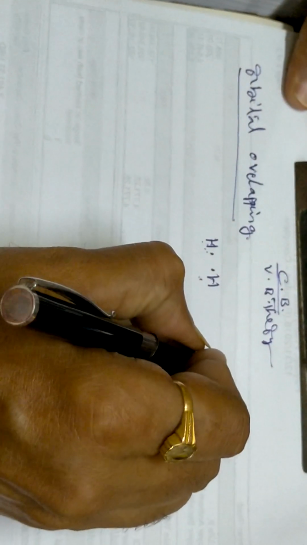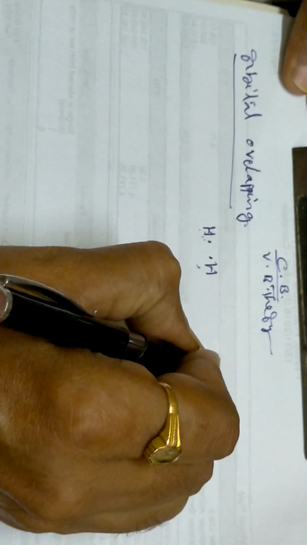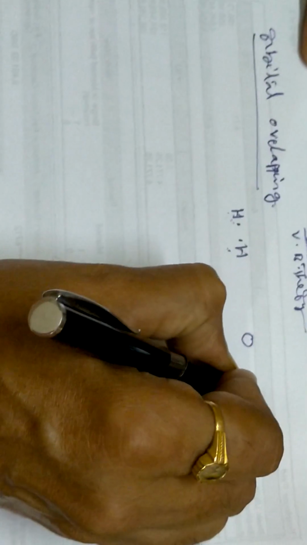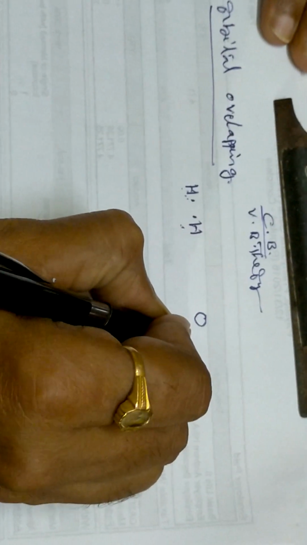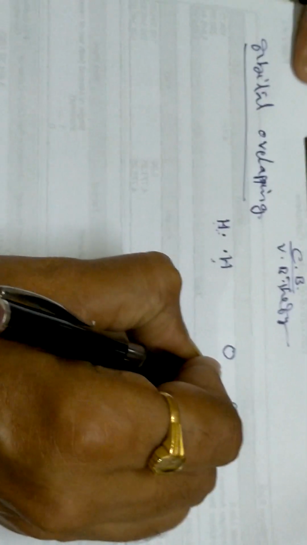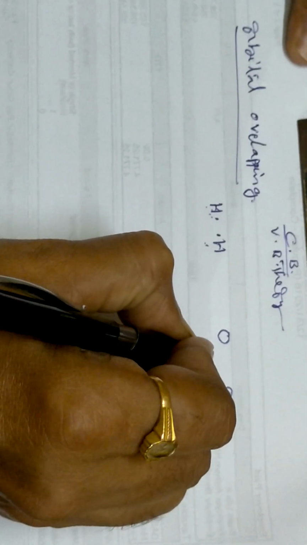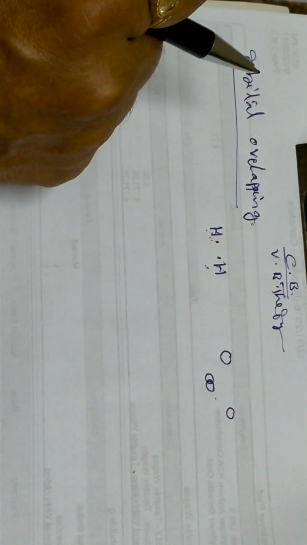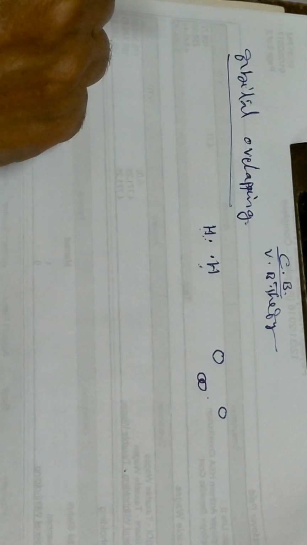If you see, both are s orbitals, far apart. When the bond forms, they will be very close to each other and there will be an overlap. The more the overlap, the stronger the bond, and we will see that further afterwards. So there will be overlapping of the orbitals, not the electrons. Electrons are roaming; the orbitals are overlapping.